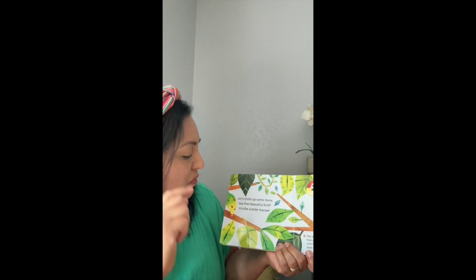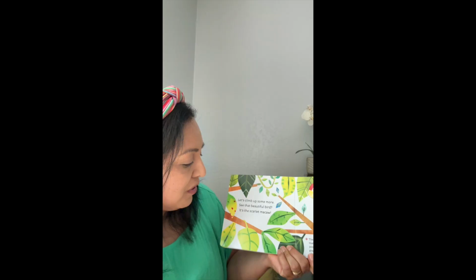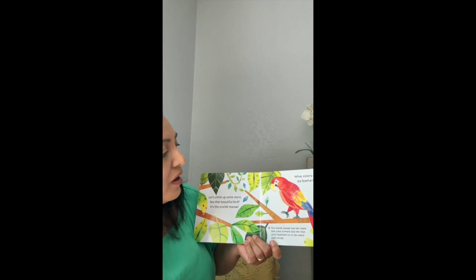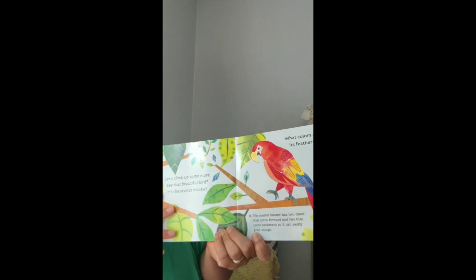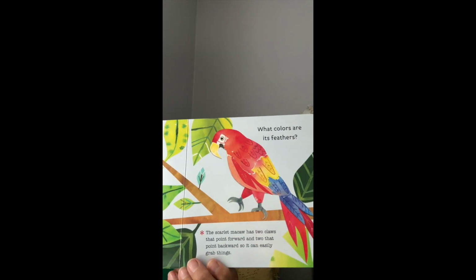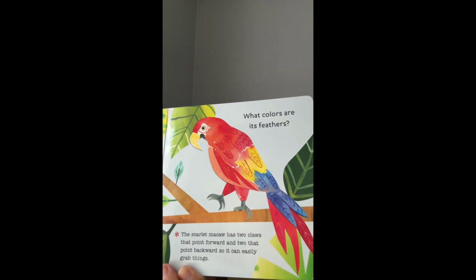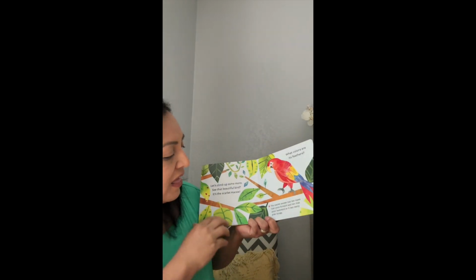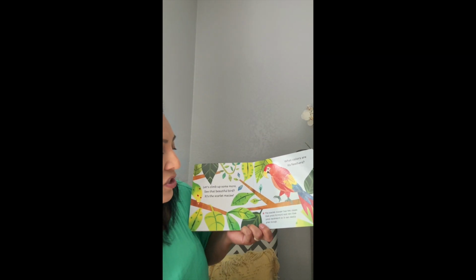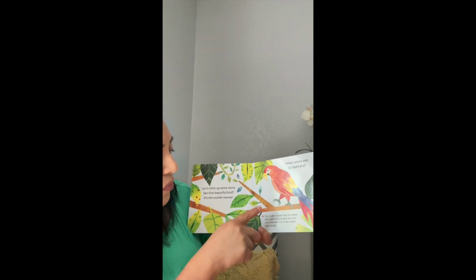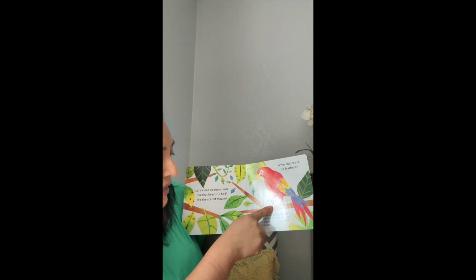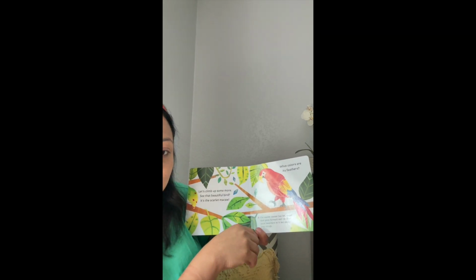Let's climb up some more. See that beautiful bird? It is the scarlet macaw. What colors are its feathers? Do you want to see what colors the feathers are? There you go. The scarlet macaw has 2 claws that point forward and 2 that point backwards so that it can easily grab things.